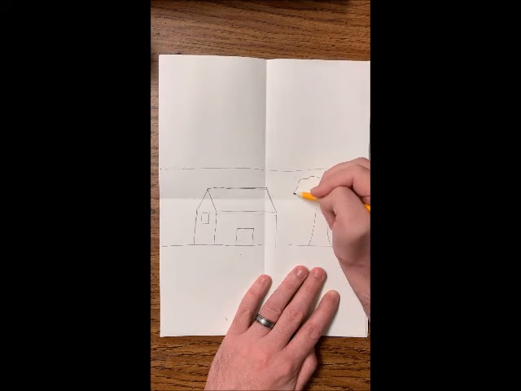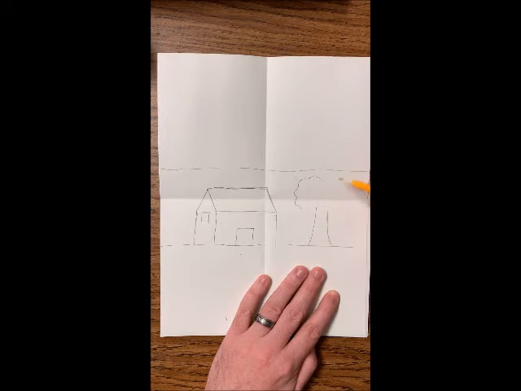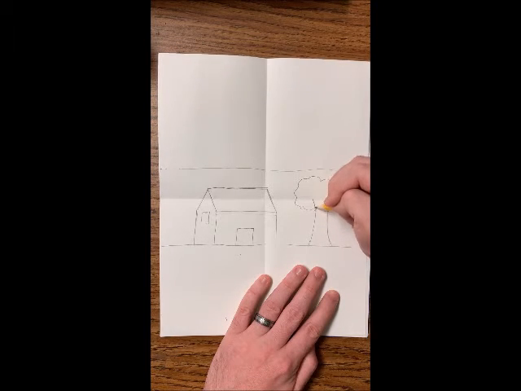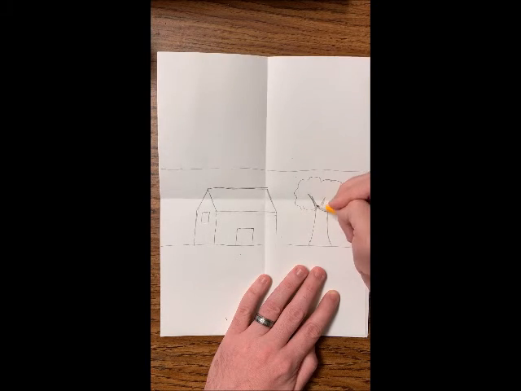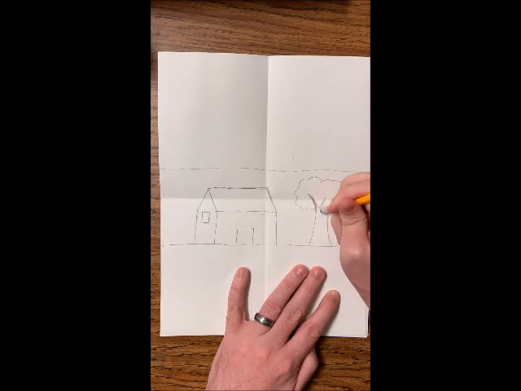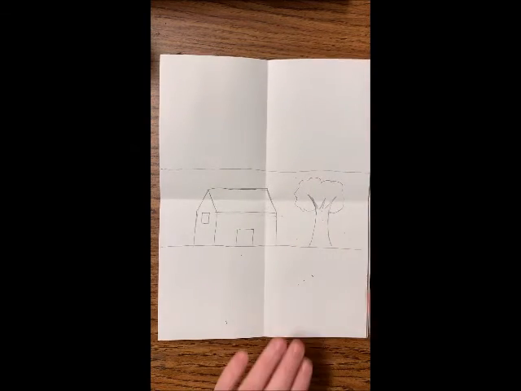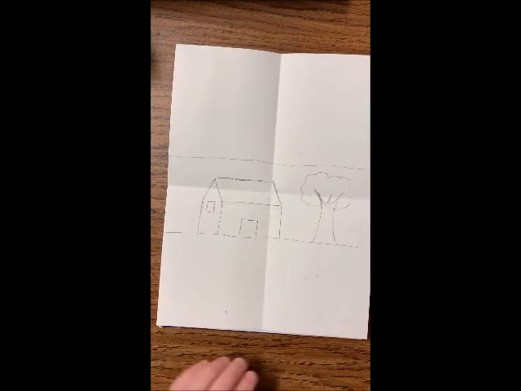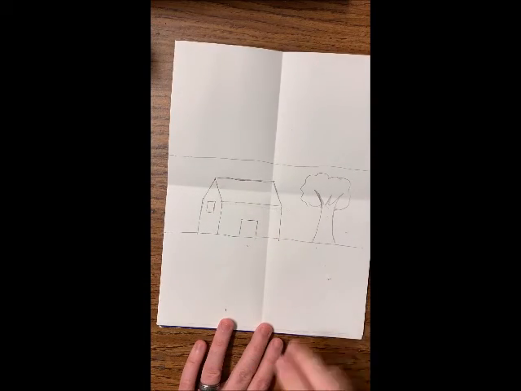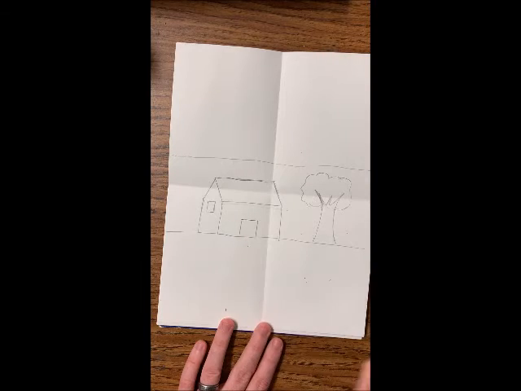And I'm going to keep the top of my tree below that next line. So just a tree, I'm just making it simple with a nice bush kind of shape there. If you wanted to show the branches in front, you could draw some branches in and erase some out. And then that's our middle ground. So this is a good basis.